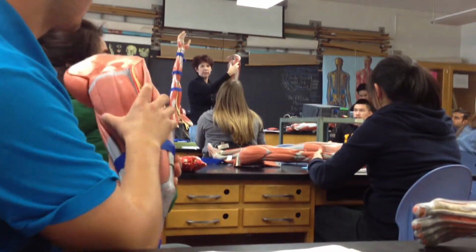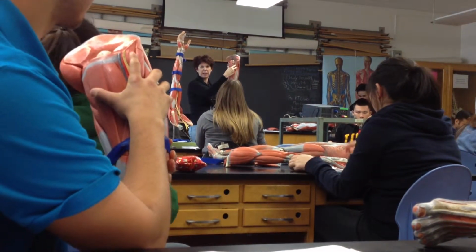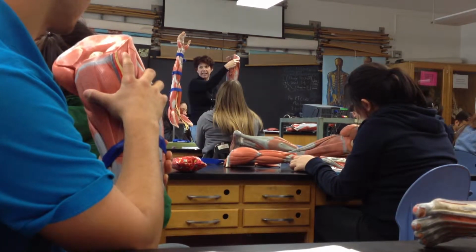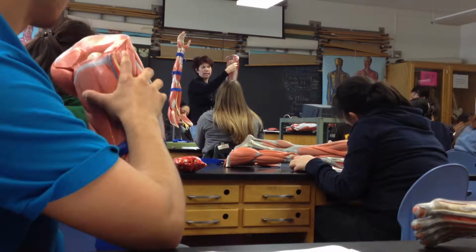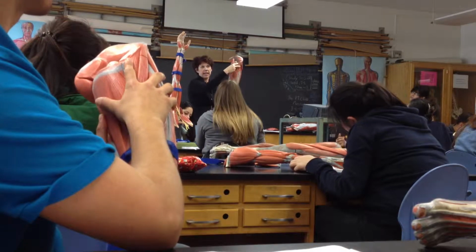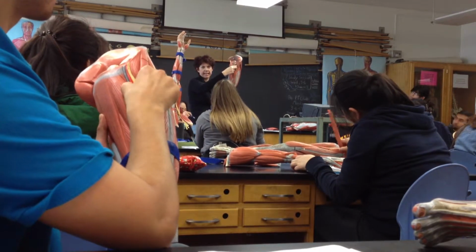Iliopsoas, below the inguinal ligament. We can't tell the difference between the two. So it's the combined iliacus and psoas major, so we just call it psoas, iliopsoas. Then as we go medial to that, we have pectineus.